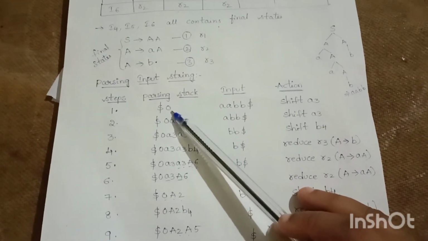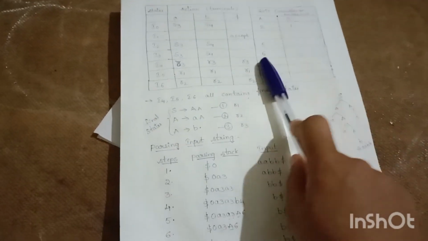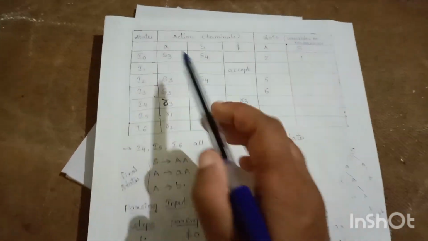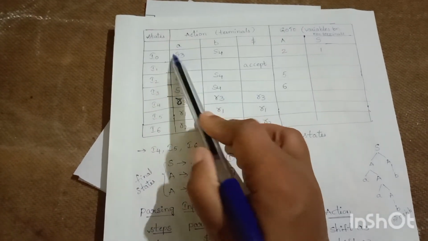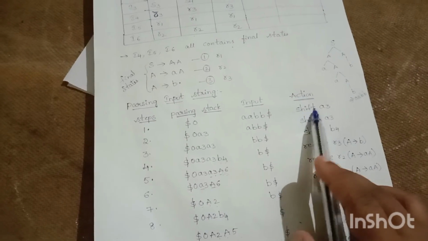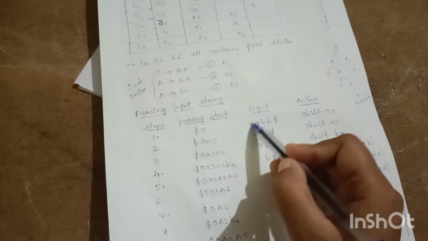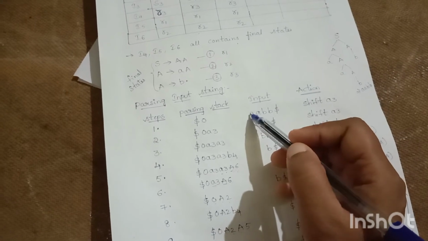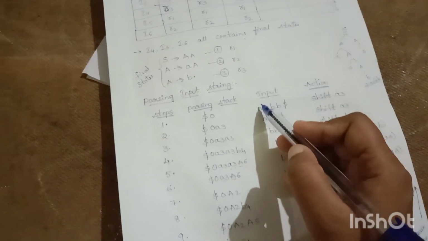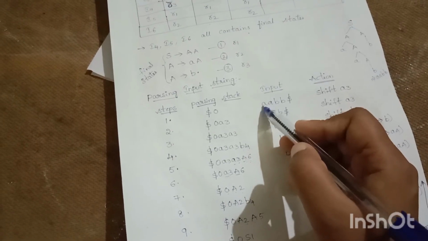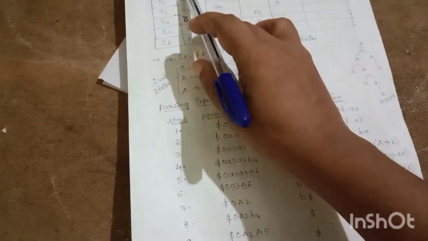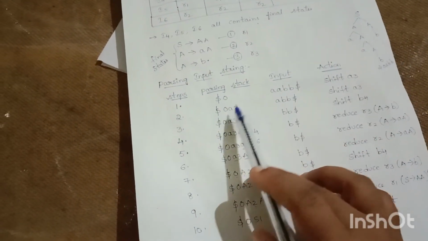Clear? Now check with the input: 0 on A. You need to be clear with the table. If the table is clear, from this you can parse the input string. So 0 on A, what do we have here? S3. S is nothing but shift, so in place of that you write shift. What do you need to shift? Only the first symbol of the input can be shifted, since shifting is done from left to right, that is A. So shift A3. A3 is shifted here.